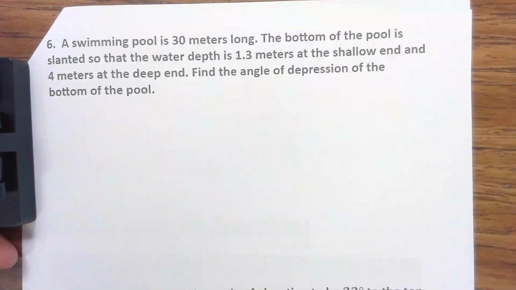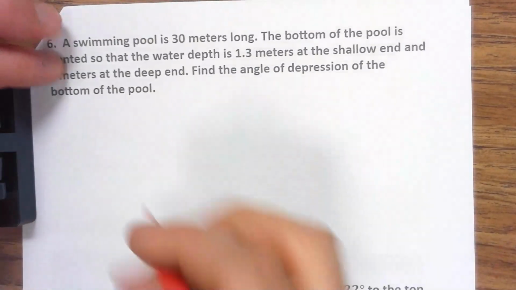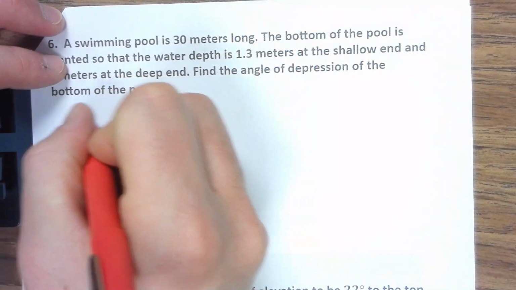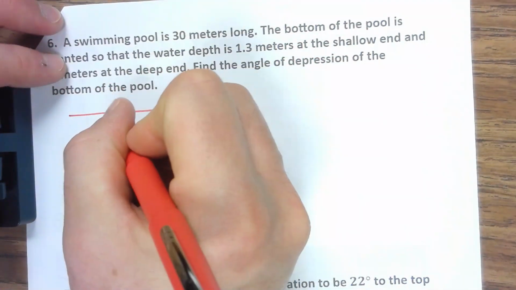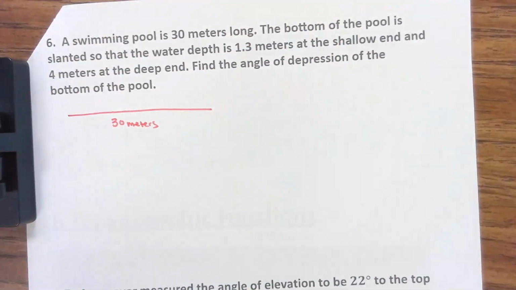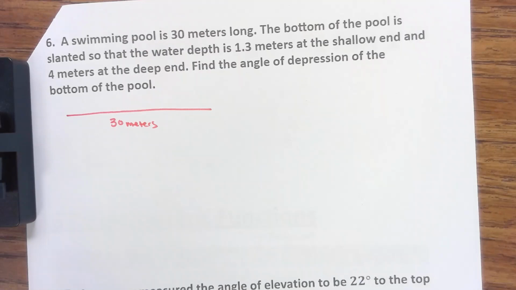Let's again start to label this and think about what we know here. We know that we have a pool that is 30 meters long. So the water depth, okay, this almost feels like we need to create two triangles, right?